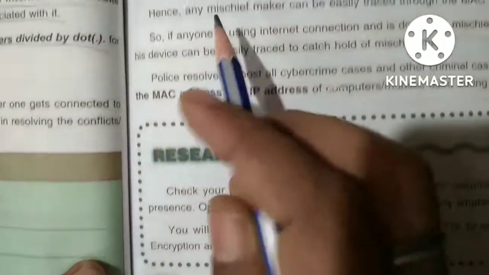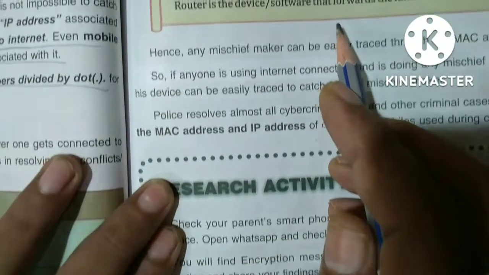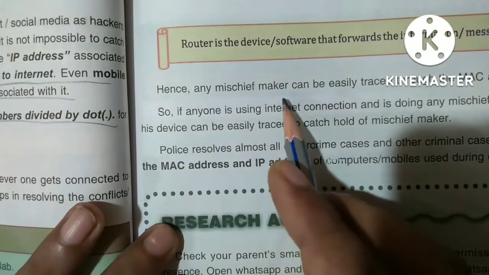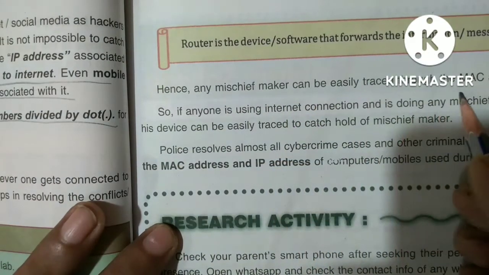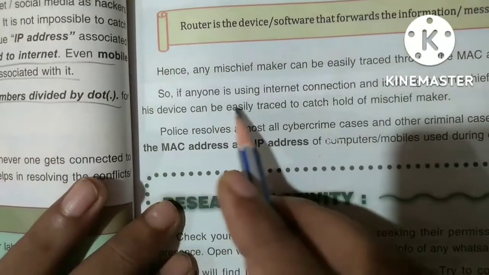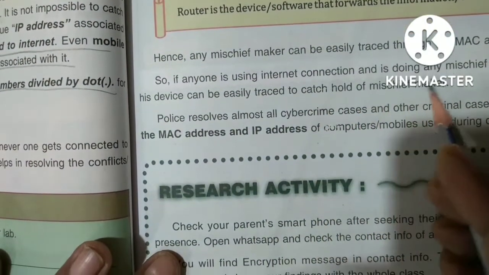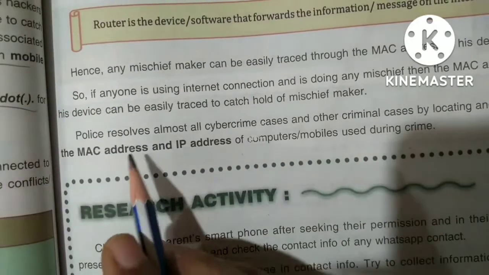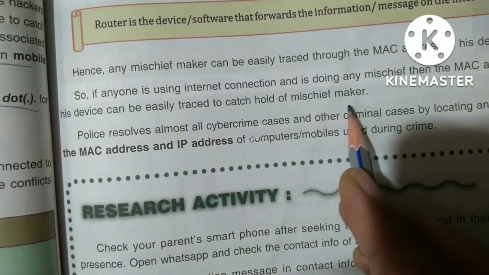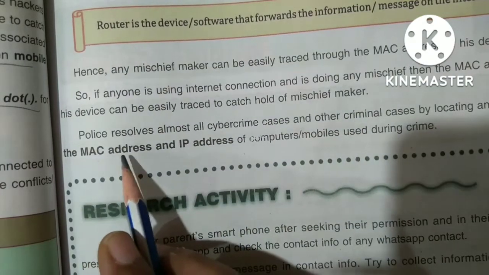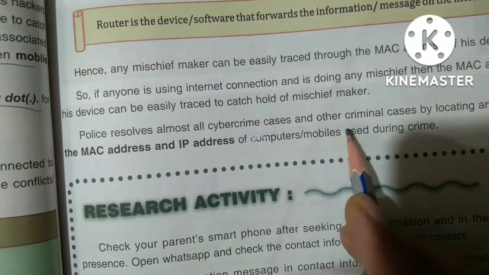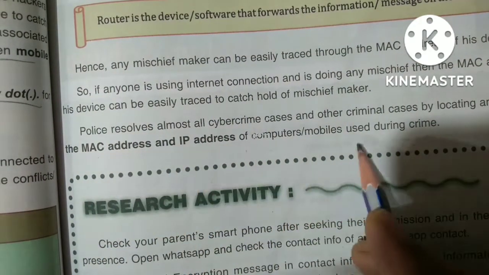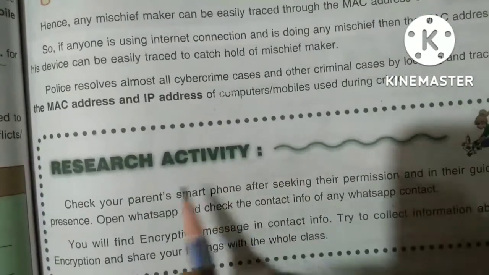A router is a device that forwards the information message on the internet. Hence, any mischief maker can be easily traced through the MAC address of his device. So if anyone is using an internet connection and is doing any mischief, then the MAC address of his device can be easily traced to catch hold of the mischief maker. Police resolve almost all cybercrime cases and other criminal cases by locating and tracking the MAC address and IP address of computers and mobiles used during the crime.